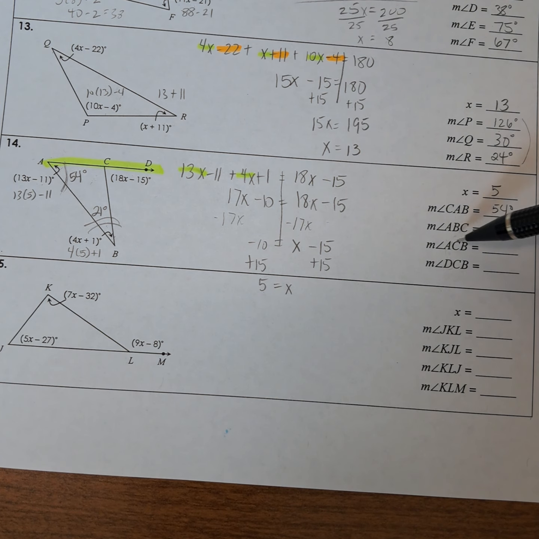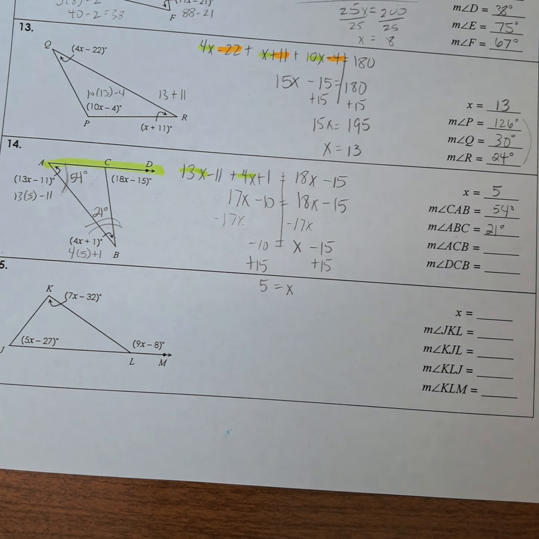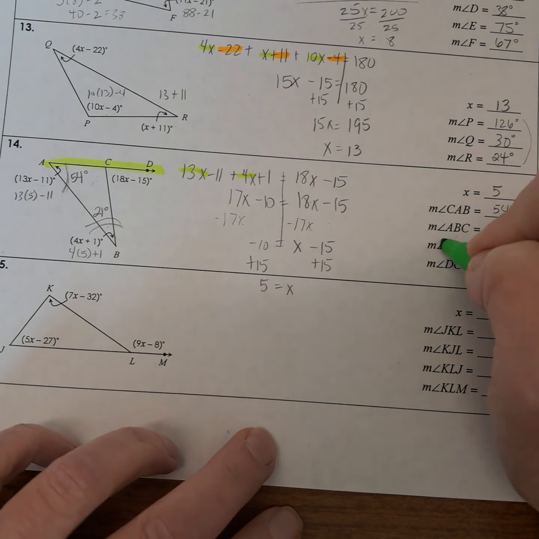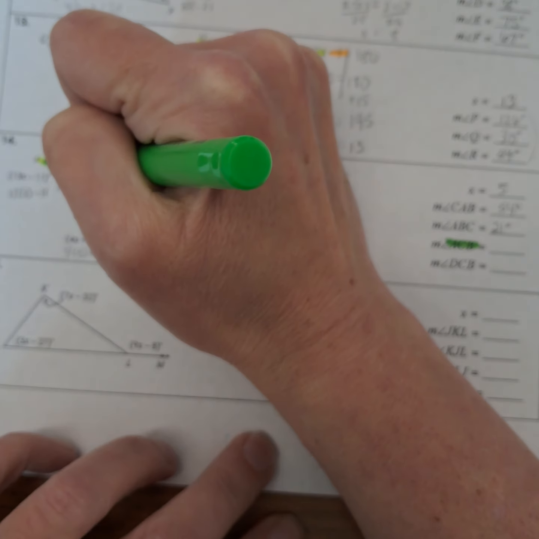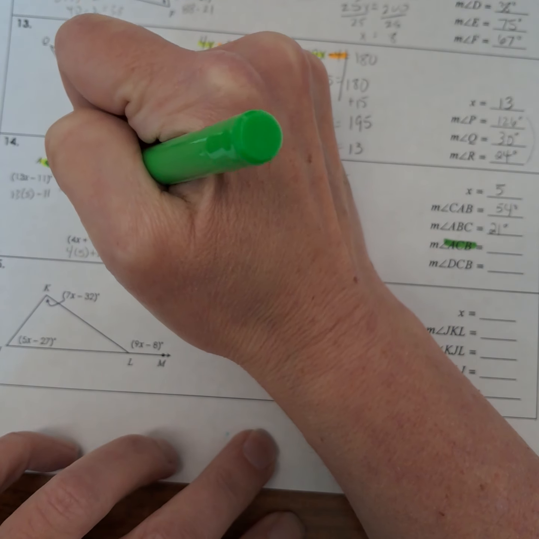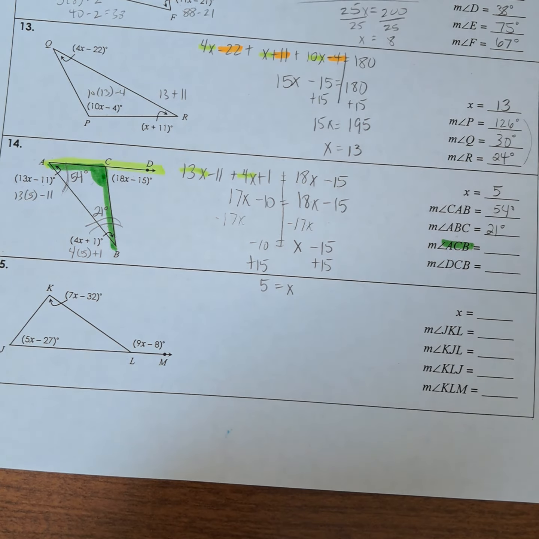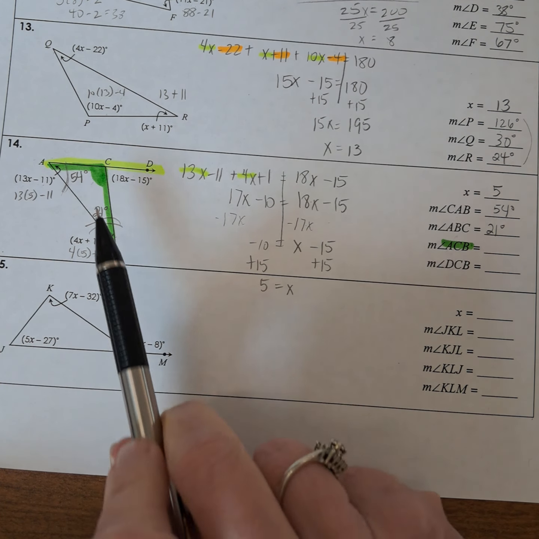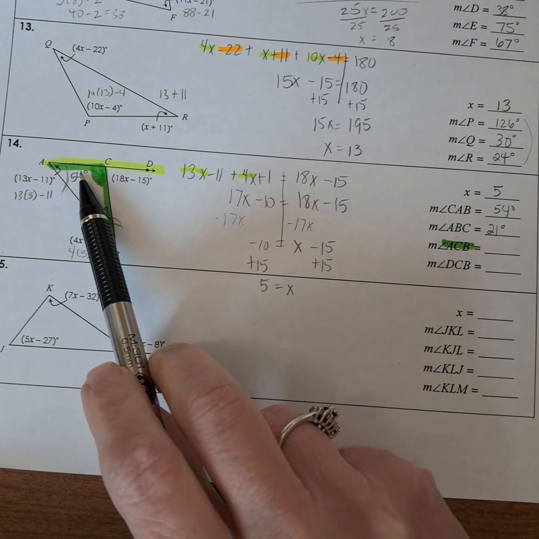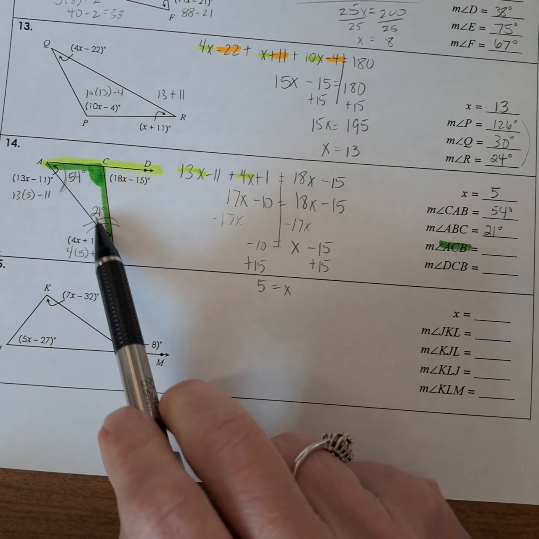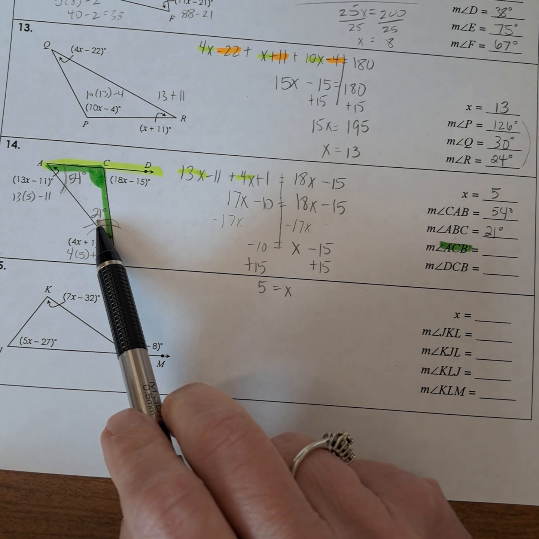Okay, angle ACB. Tell you what, visual people. ACB is the angle inside the triangle. Now, what I would do is to realize what I just said. I just said that's a triangle. 3 angles inside a triangle add up to be 180 degrees.